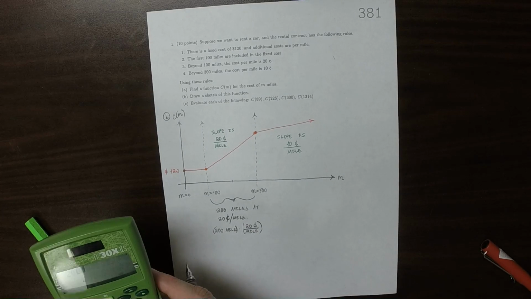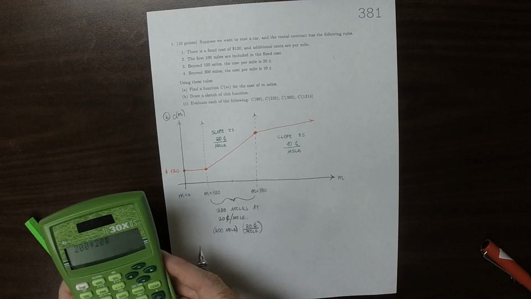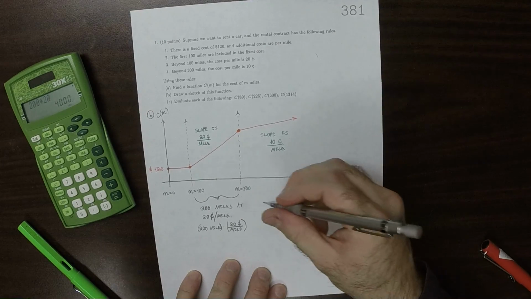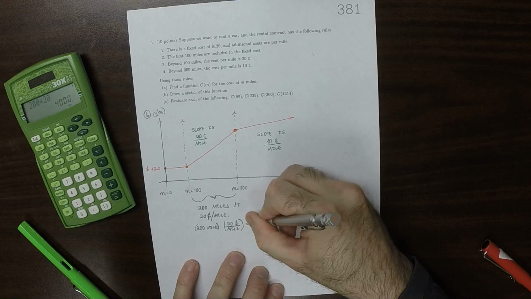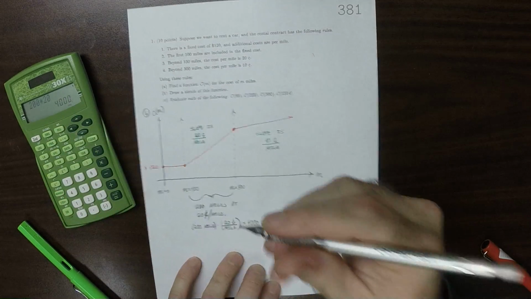So 200 times 20 is 4,000 cents, which is $40.